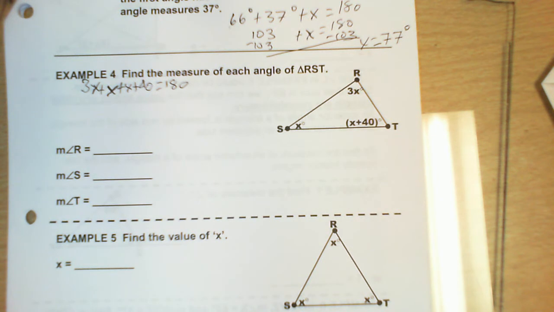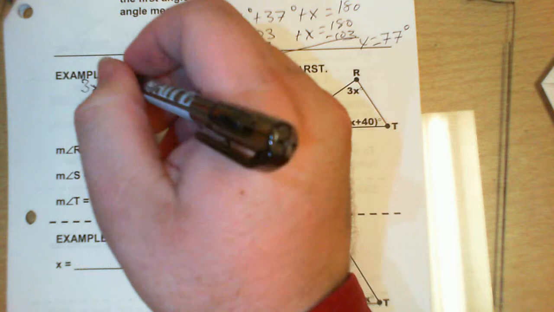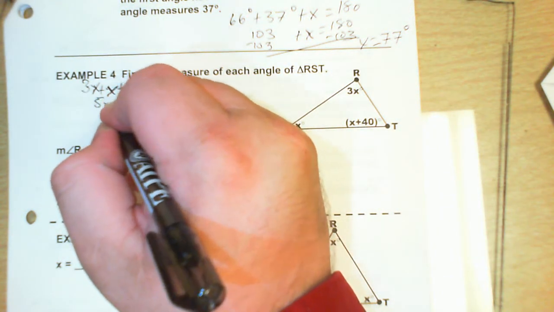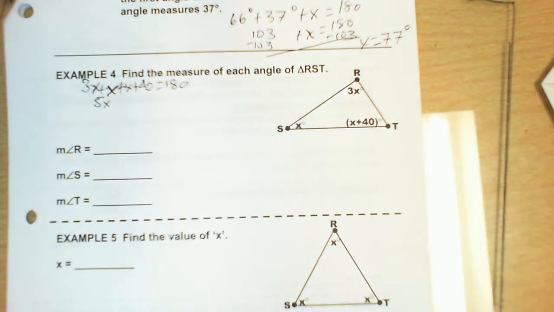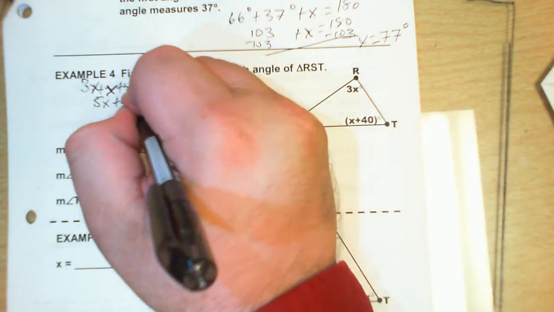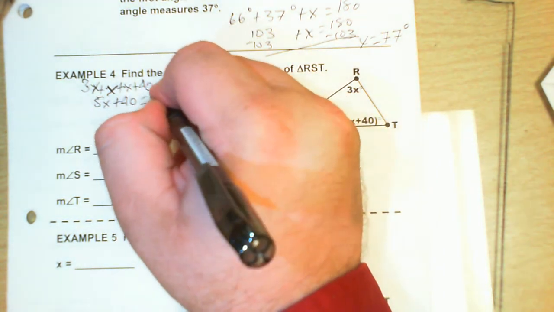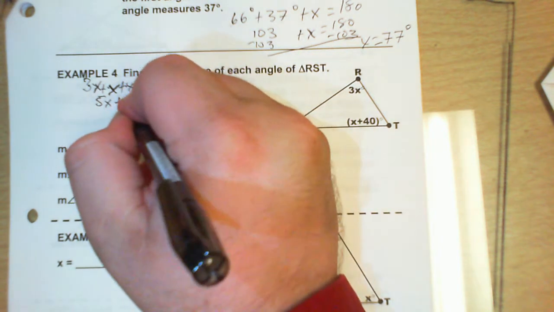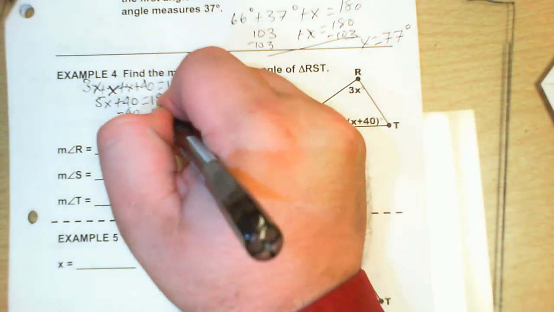So 3x plus x plus x. How many x's do I have? 5. That's a lot of x's, I'm just saying. Plus 40 equals 180. Okay, what should I do next? What property do I need to utilize here? Subtraction, very good. Because I'm going to subtract 40 from both sides.